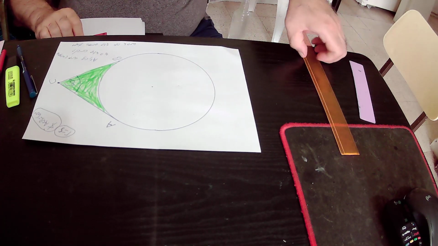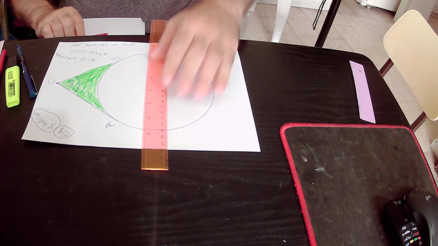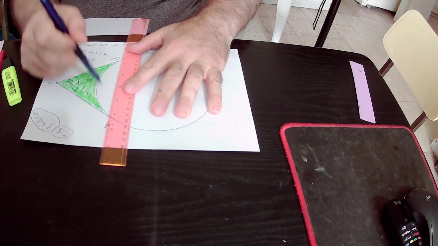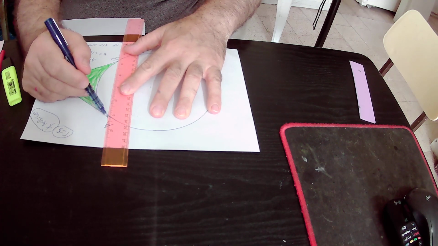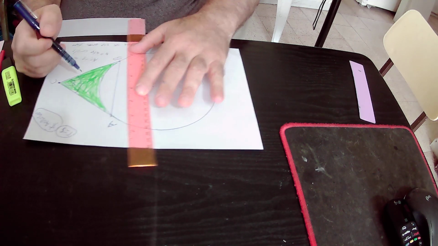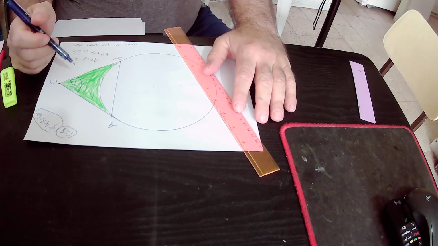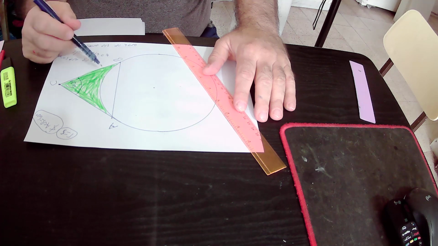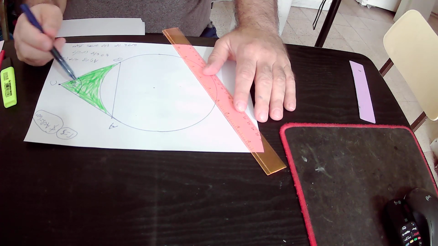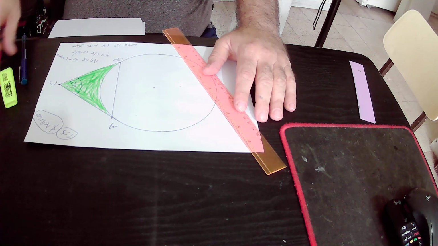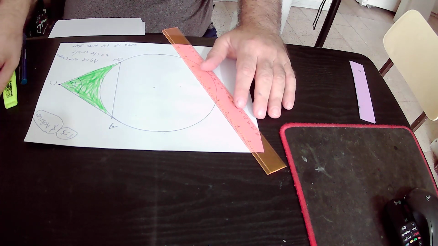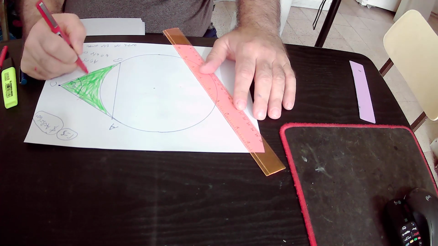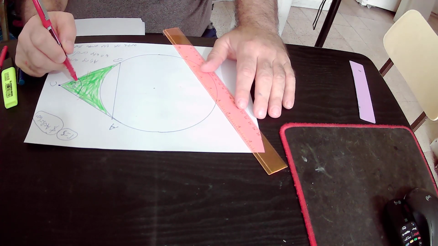We will join together points A and B, and we know that in triangle ABC, AC equals BC according to the two tangents theorem. AC equals BC. Rule number 2.